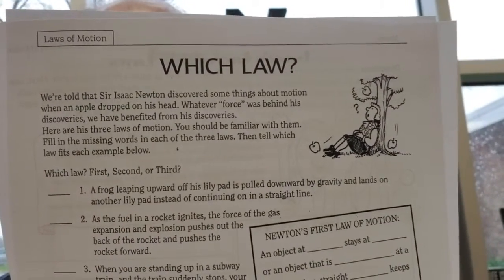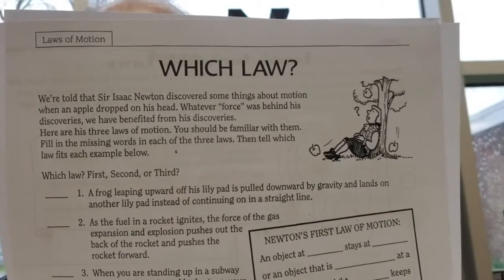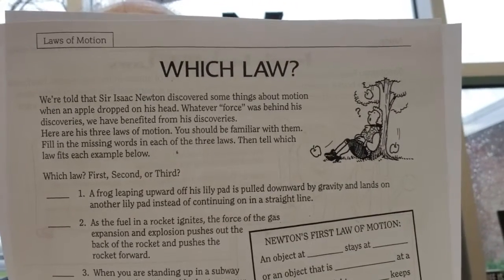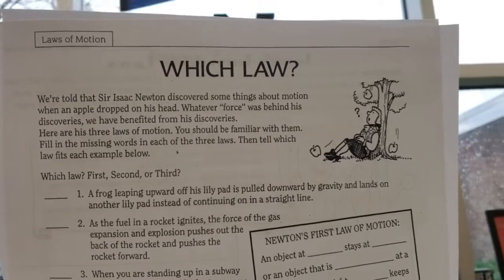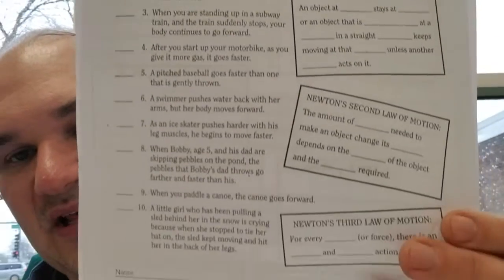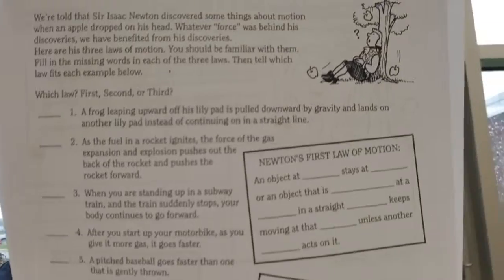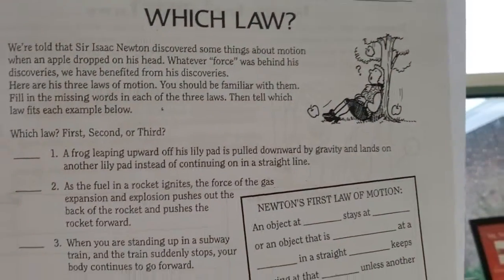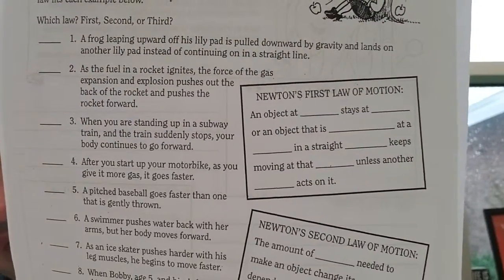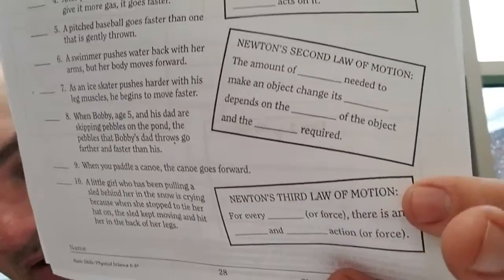You should be familiar with them. Fill in the missing words in each of the 3 laws, then tell which law fits each example below. Which law, first, second, or third? So you can go ahead and just write 1, 2, or 3 on those lines. First, second, or third also would be fine. And then fill in the blanks on Newton's first law, second law, and third law. They're on the front of the page, so it should be pretty easy. Pretty easy day, I think. Of course, you guys love to lament when a teacher says things are pretty easy and say, of course, it's easy for you. You're the teacher.